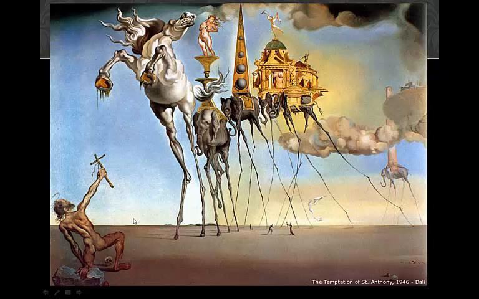Alright, so next module we'll be doing art essays, where I will be giving you a choice of 2 images 3 times. So you'll have to write a paragraph 3 times, and you'll have a choice between 2 images.